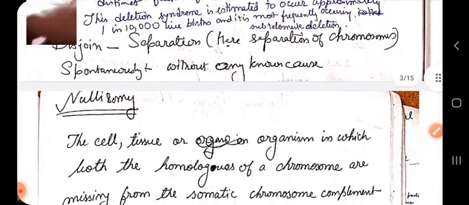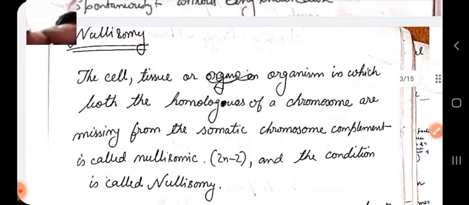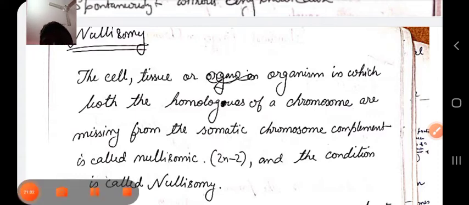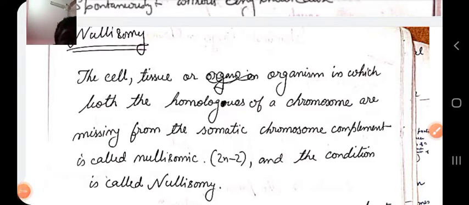Now let us discuss nullisomy. What is nullisomy? It is the condition of a cell, tissue, or organism in which both homologues of a chromosome are missing from the somatic chromosome complement.